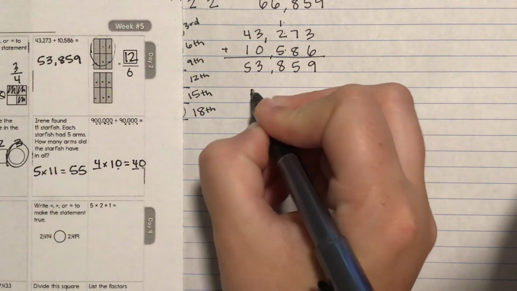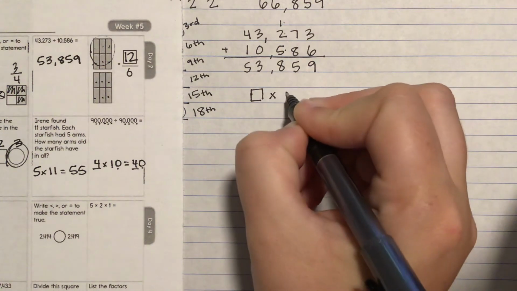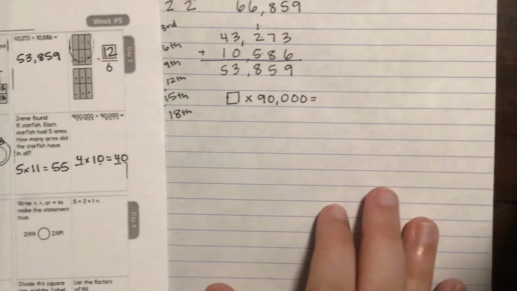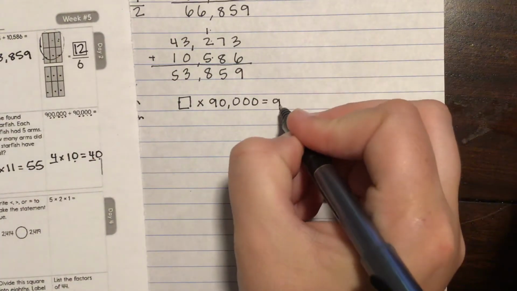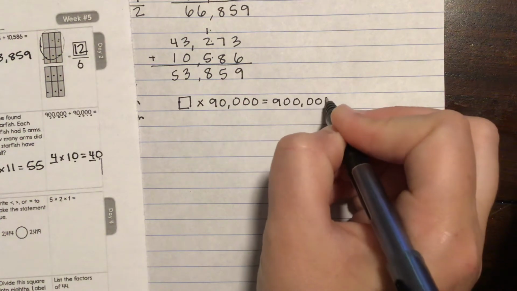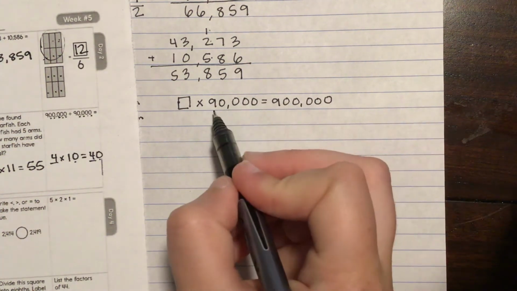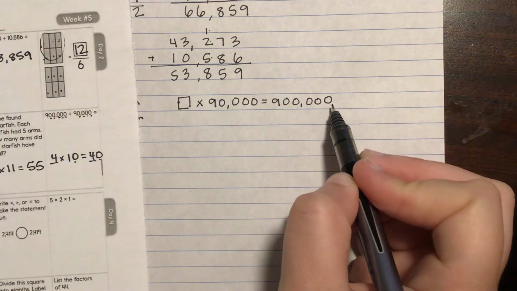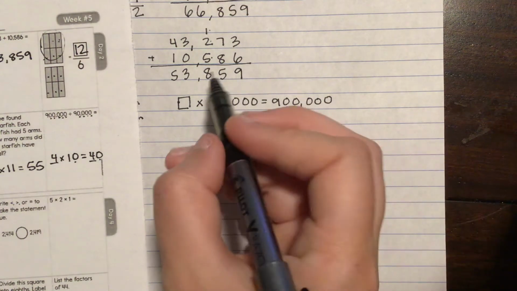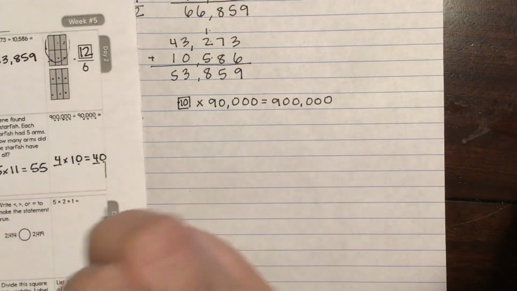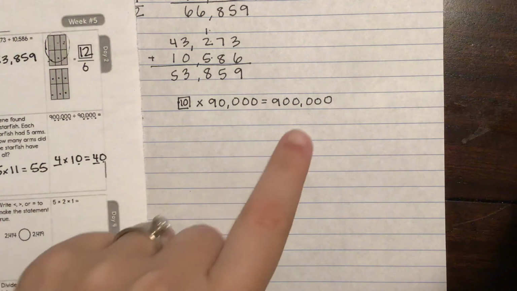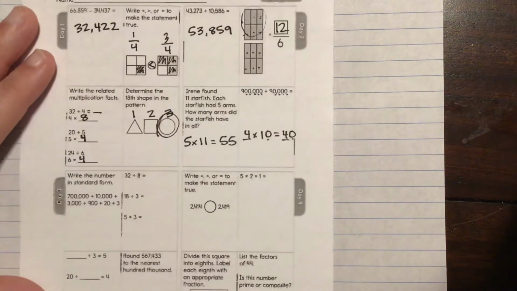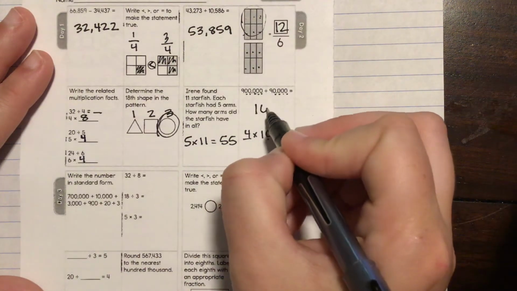So something times 90,000 equals 900,000. That means that we need to have something that you can multiply times 90,000 to just really add that one more zero on there or make it greater. And as we know, the number 10 will do that because 900,000 is 10 times greater than 90,000. So the answer here is 10.